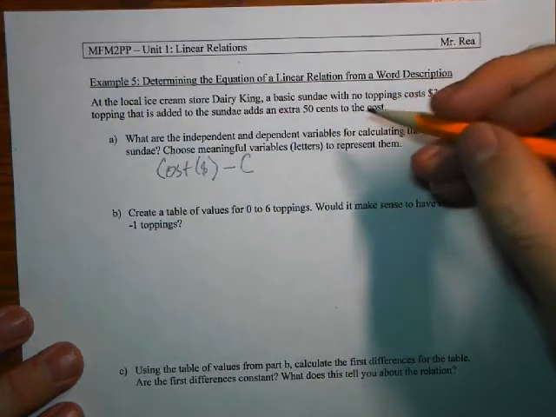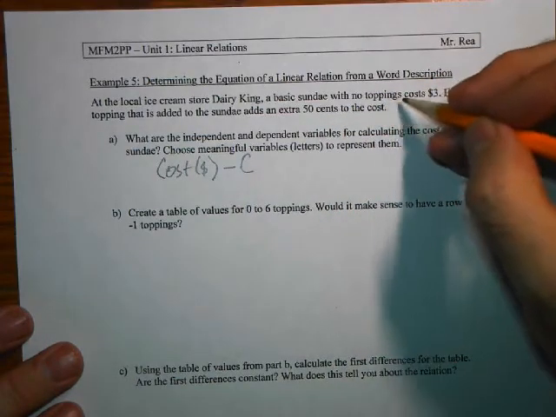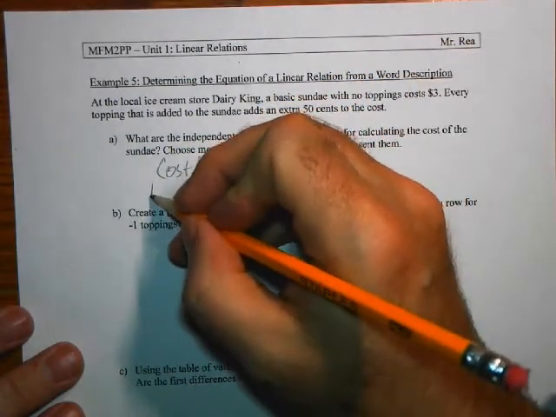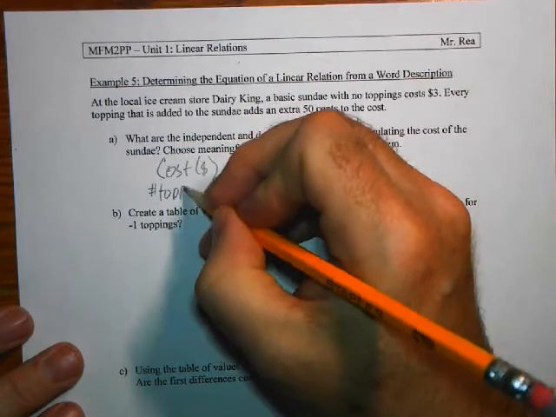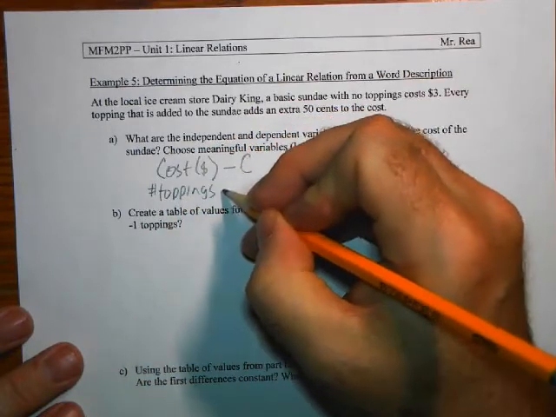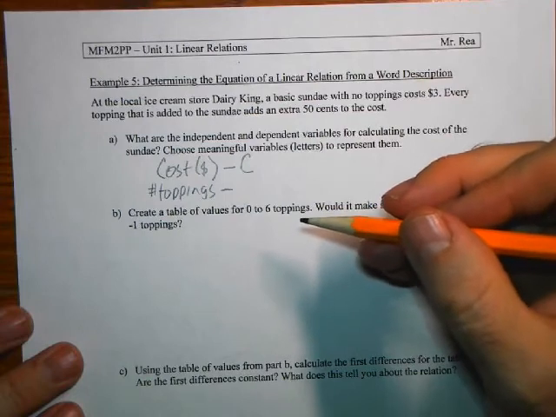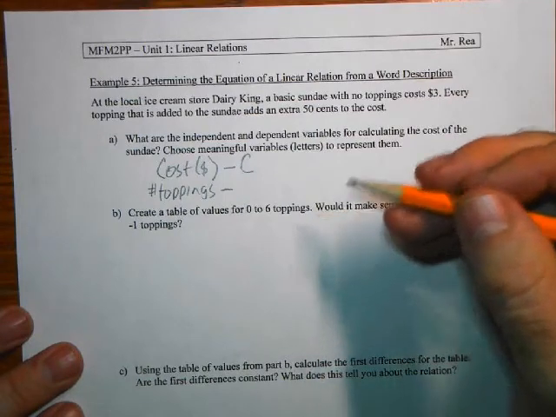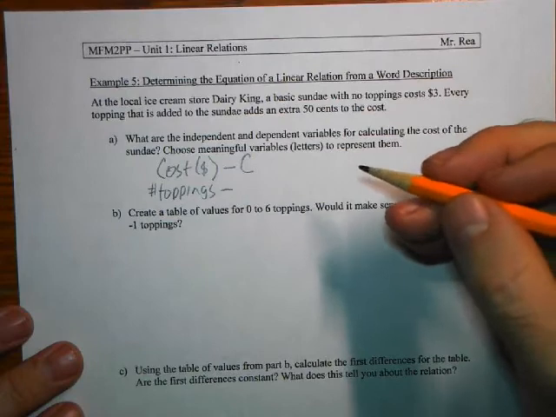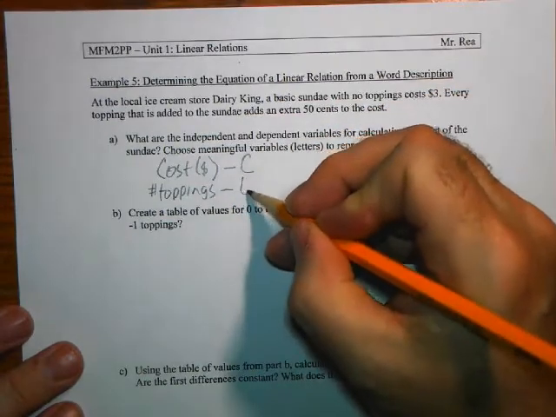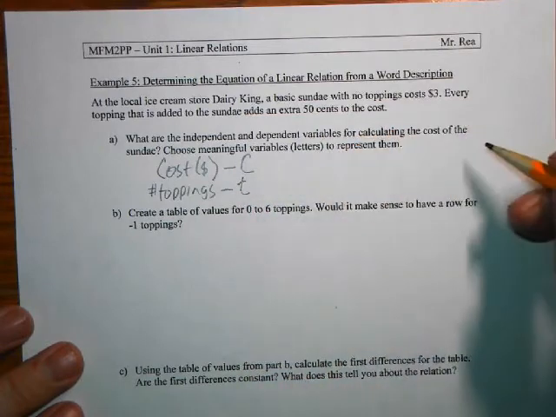And the other thing that's changing is the number of toppings, and let's call that T. Now you have to be careful with the T because T's look a lot like plus signs, so it can get confusing. So I'm going to use an italicized T with a little bit of a curve there so that you can tell the difference.